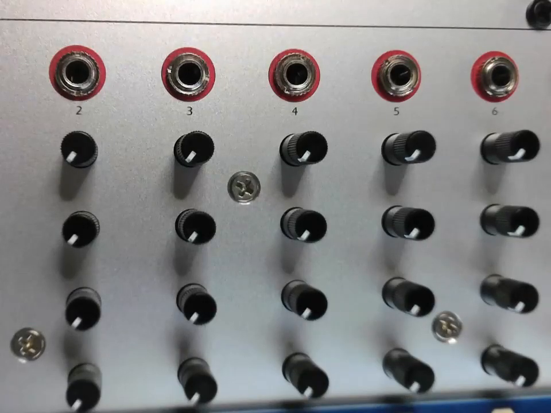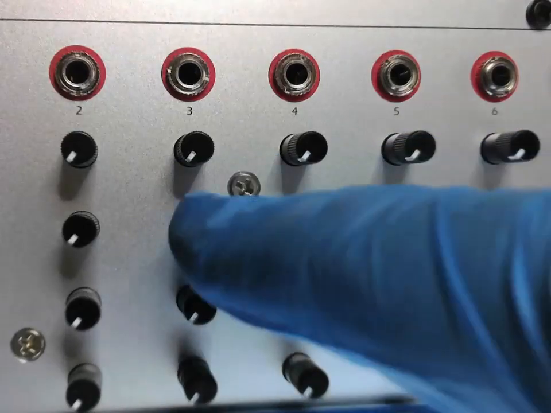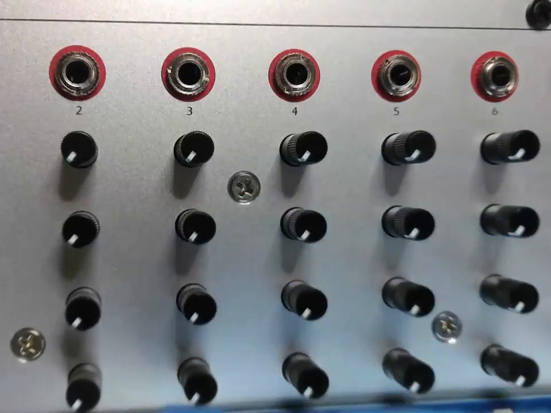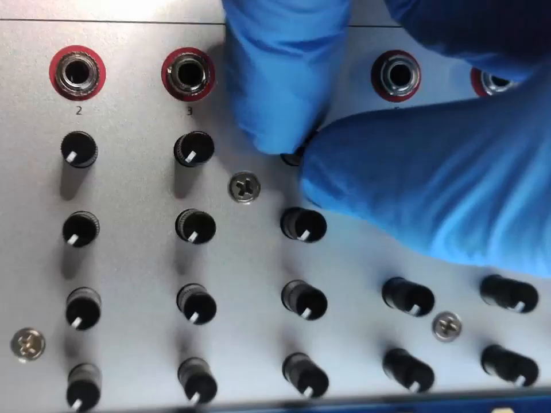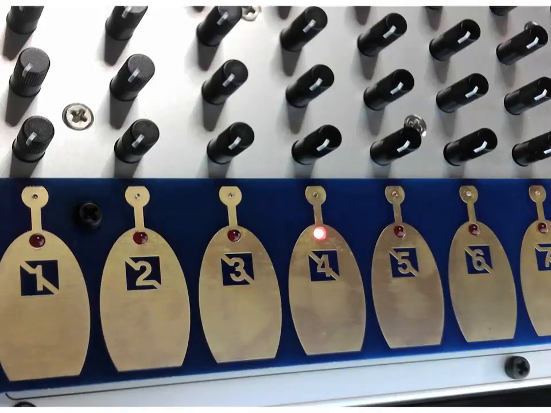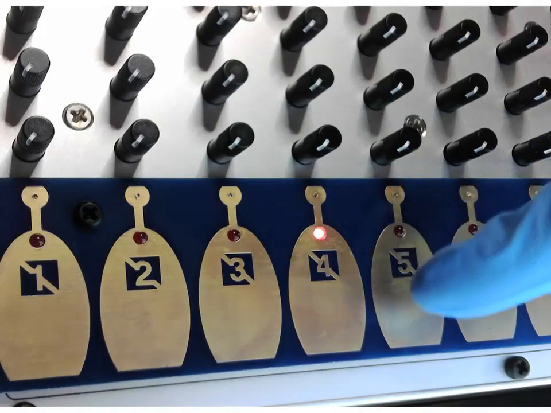Each stage also has 4 pots grouped into 4 rows, A, B, C, and D. These are used to set a 0 to 5 volt control voltage. Below the pots is a stage indicator LED and a gold-plated touchpad.